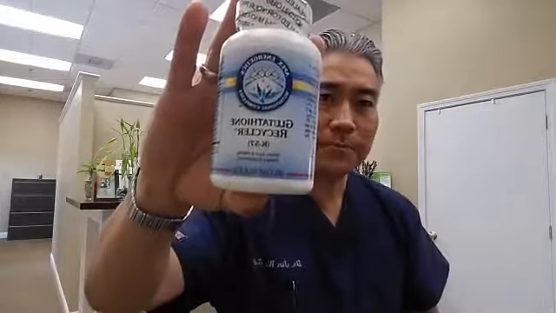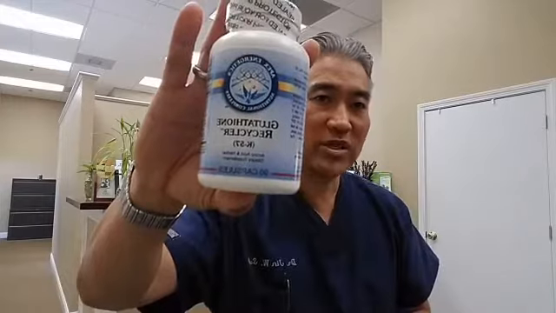This is a product that I use to improve glutathione. It's called Glutathione Recycler. It's by the company Apex Energetics. It's a formulation of different things that help provide the cofactors and nutrients to improve glutathione levels in our system, okay?